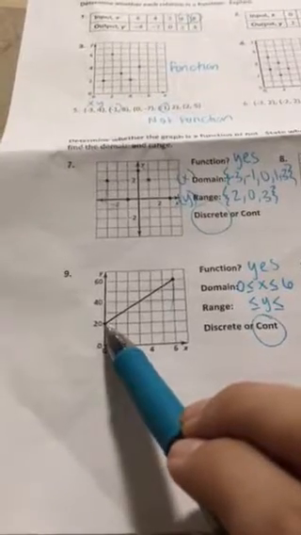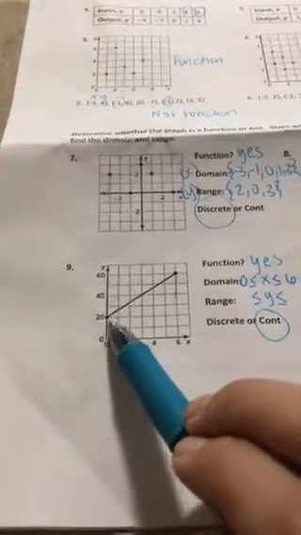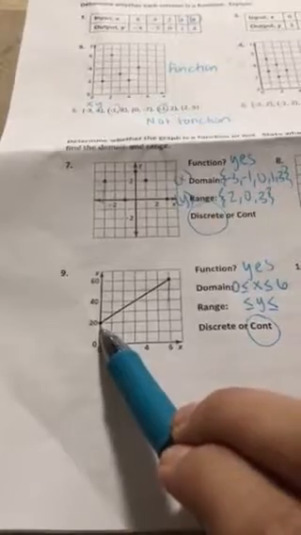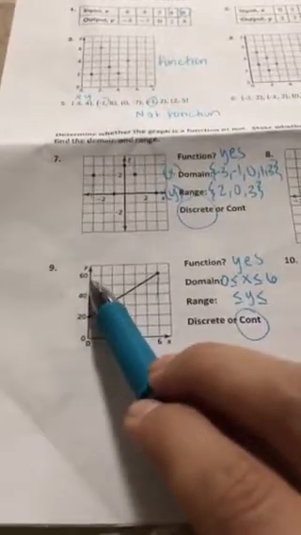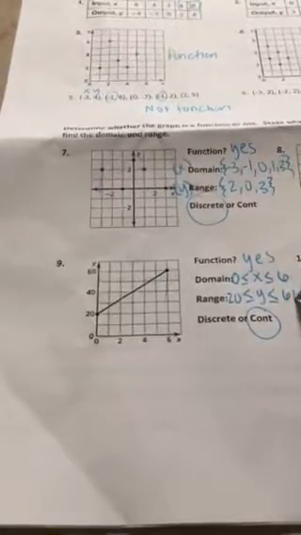To find our range, we look up and down. So the range doesn't start at 0. The graph doesn't start going up and down until 20. So the lowest y value is 20, and then it goes all the way up to 60. And that's how we would find domain and range.